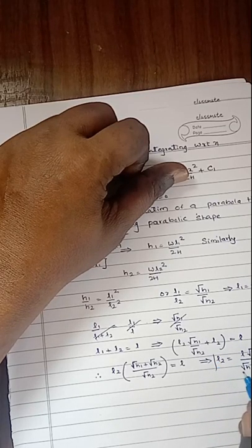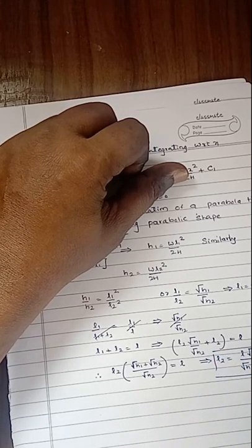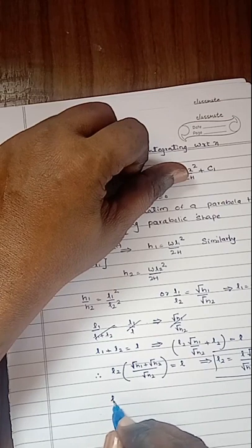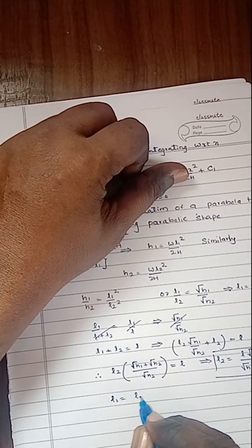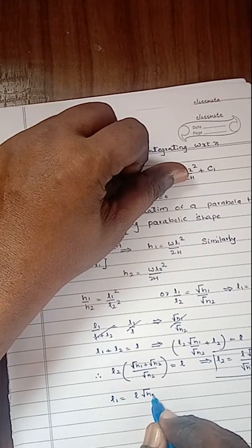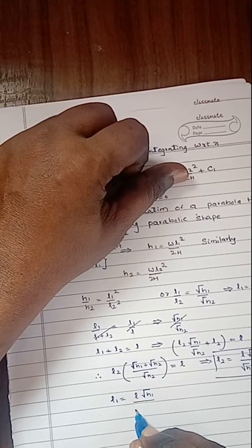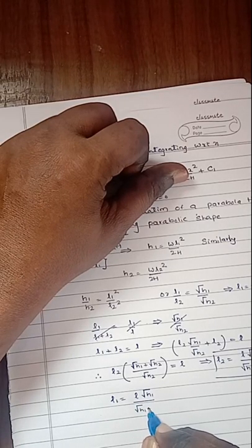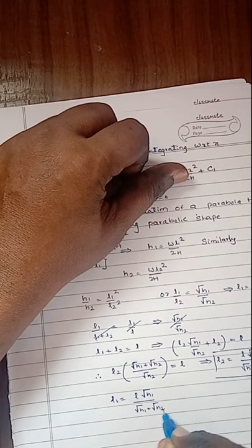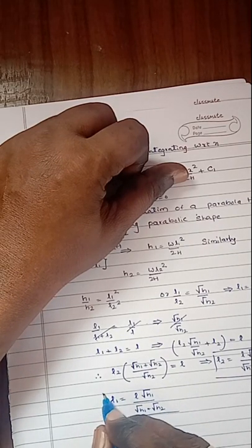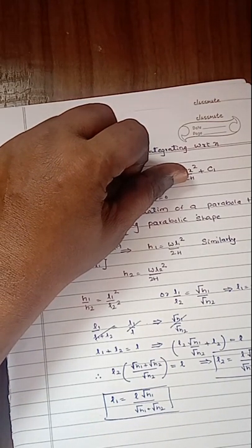Similarly, L1 equals L into root of H1 divided by root of H1 plus root of H2. Here now we have calculated the value of L1 and L2.